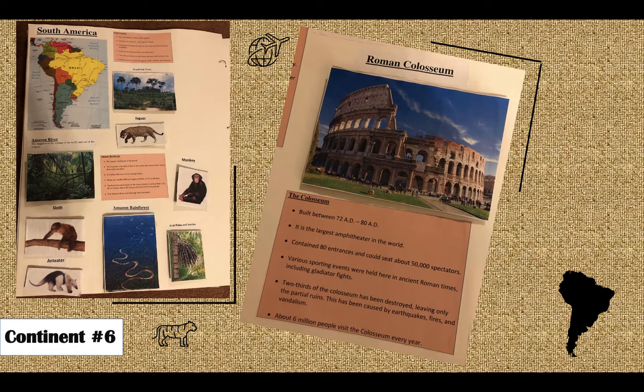And then continent number 6 is South America. And as we can see on the right, I included another close-up of a text section. And this is from Europe on the Colosseum. Because again, I wanted you to see what each text section includes. This is, again, just an example. And each one is different. But this is just an example so you can see what types of facts I chose to include. So for South America, of course, I included the Amazon River and rainforest, as well as some native trees and animals.